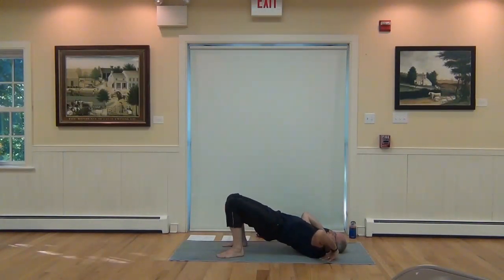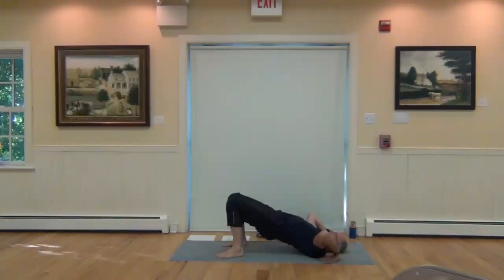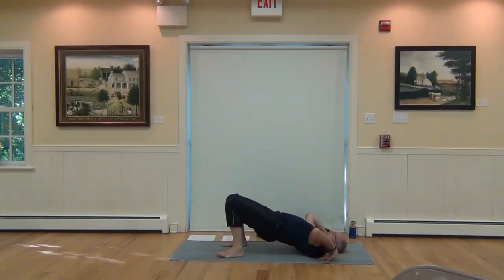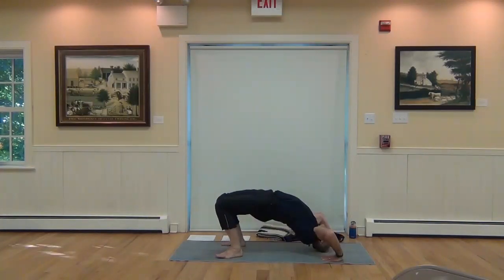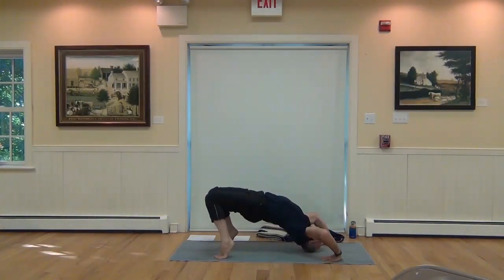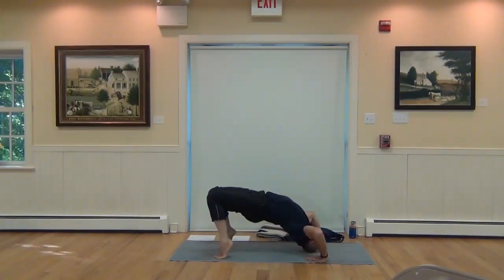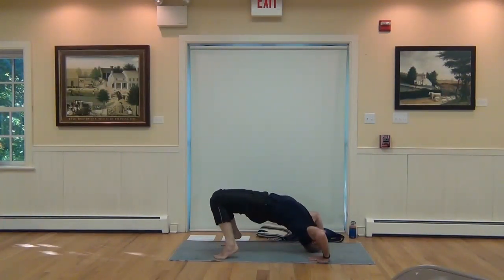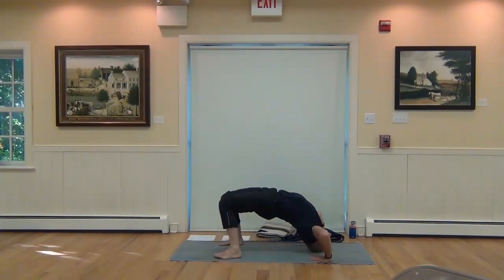Now you're on the back of the shoulders, the back of the head. You're going to press up to come to the top of the head. So just press to the top of the head, widen the hands and keep the hands and feet parallel to the midline.